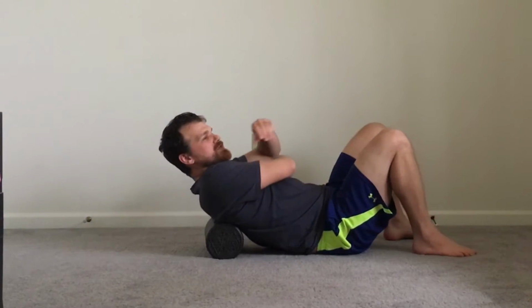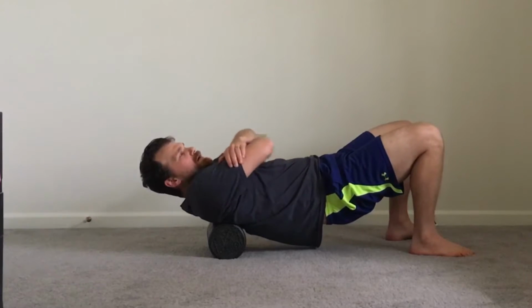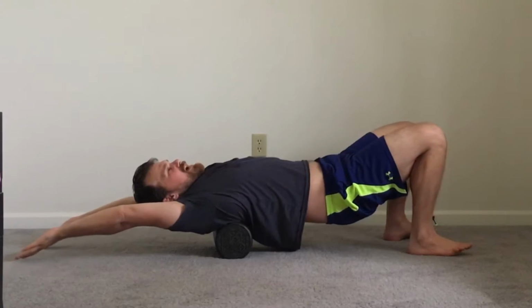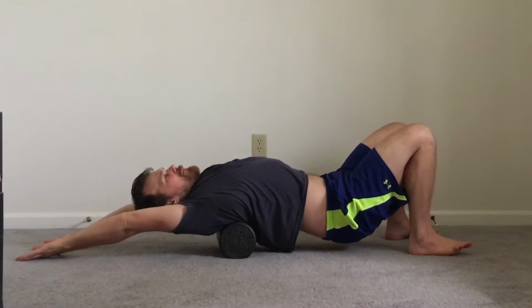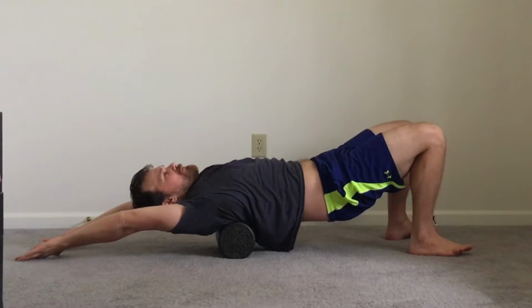We can also do from this position, if I lift my butt up and I reach my arms up all over my head, as I find my position, now I can drop my butt down, and that could be a mobilization for me.